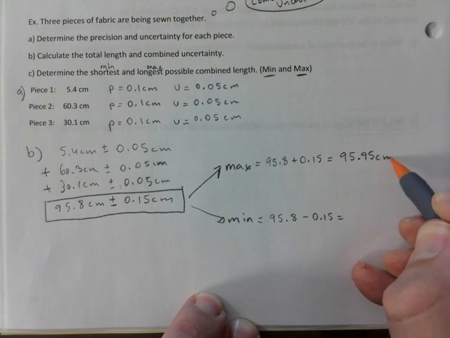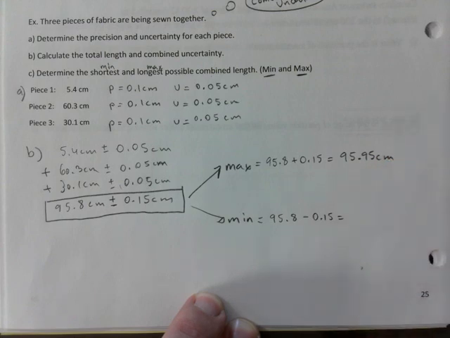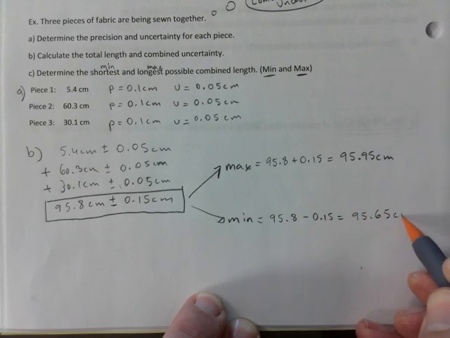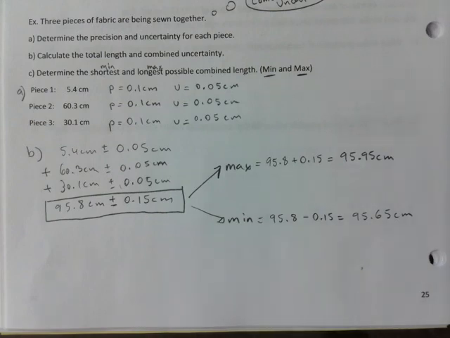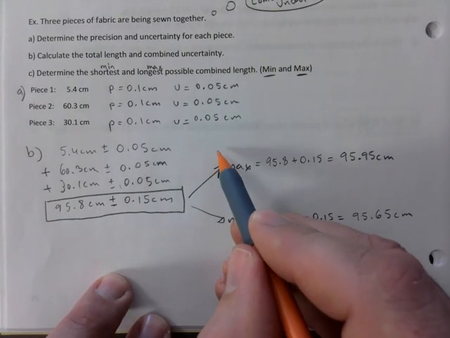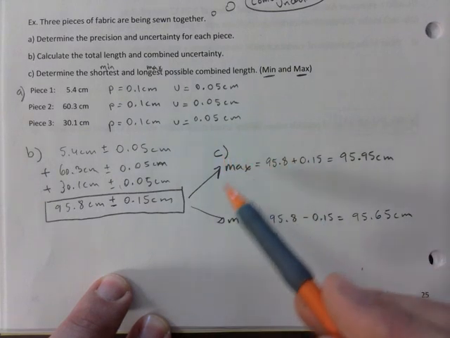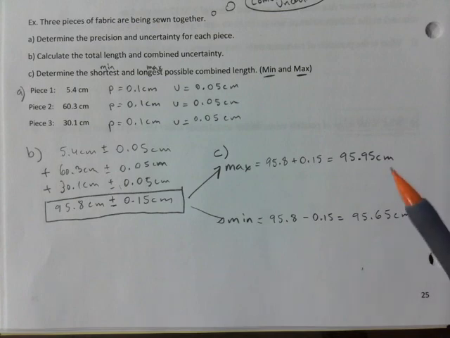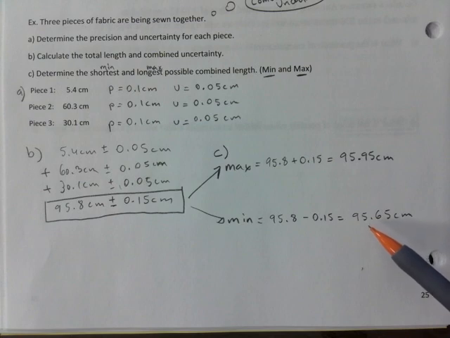95.95 centimeters is the max. The min is 95.65 centimeters. This is C, by the way. Part C is what we would do here. Okay. So you're saying when you sew them all together, the pieces could be as long as this or as small as this.